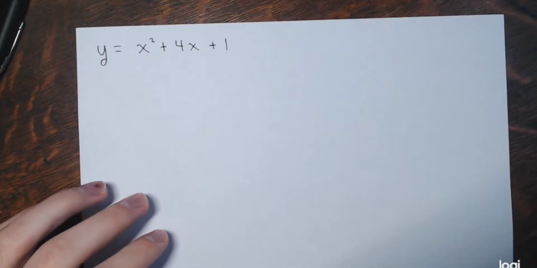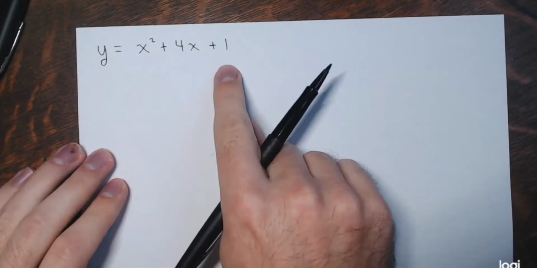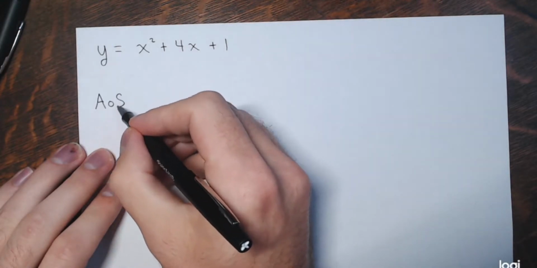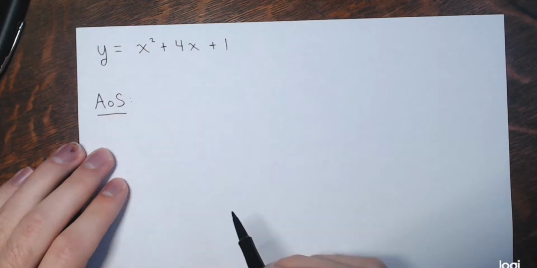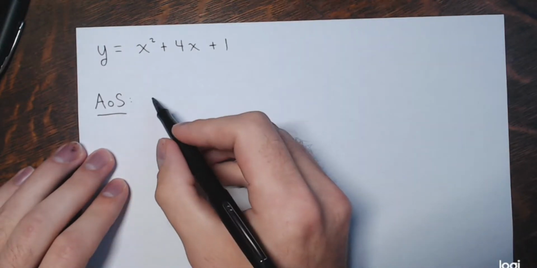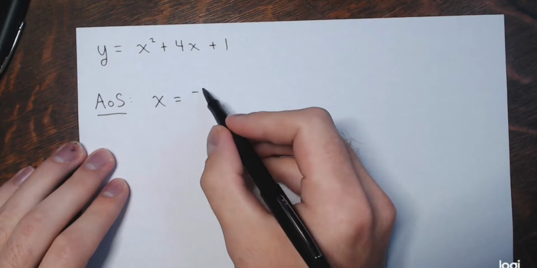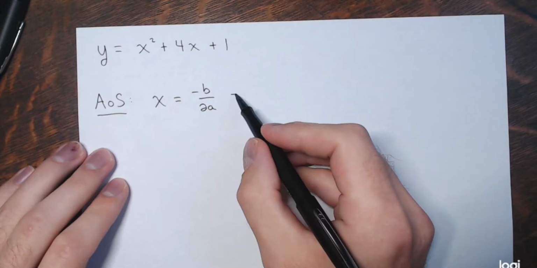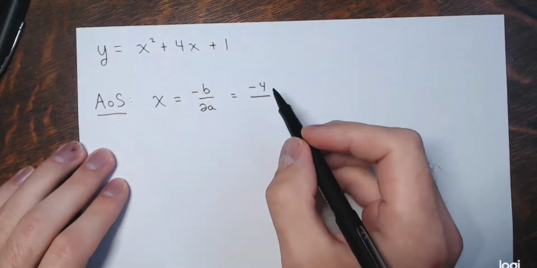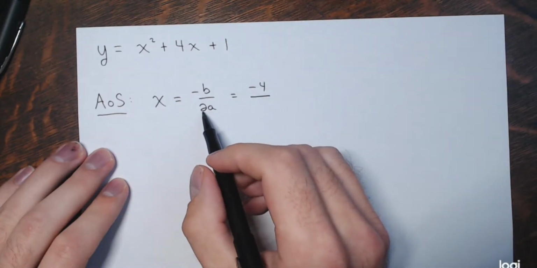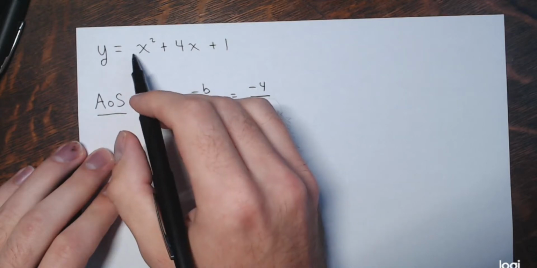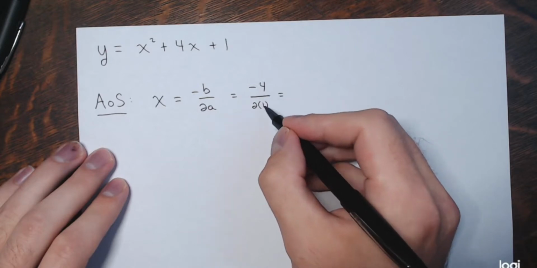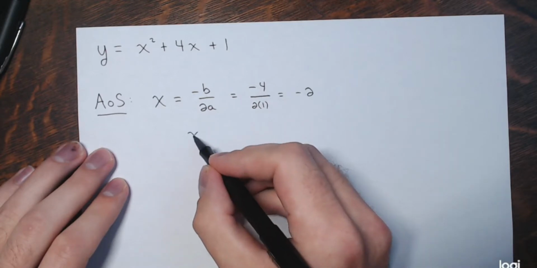All right, so again, it's in the form I want. So the axis of symmetry, which I'm just going to abbreviate AOS, is a vertical line. It's x equals the opposite of b divided by 2a, where b is the linear coefficient, 4. So it's the opposite of 4, negative 4 in the numerator, divided by 2 times a, where a is the quadratic coefficient, which is 1. Negative 4 divided by 2 is negative 2. X equals negative 2.